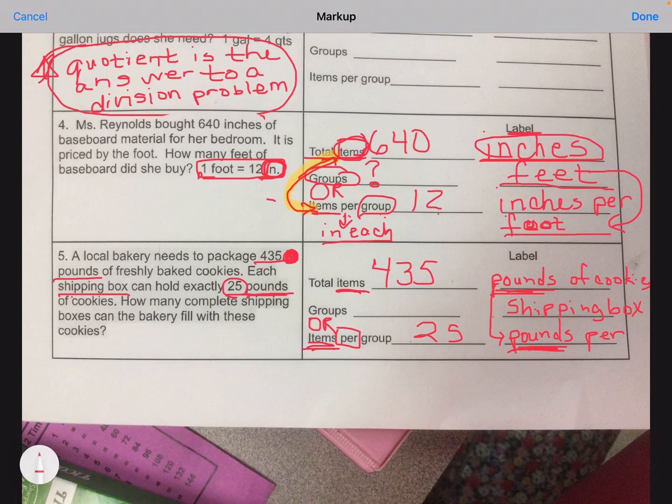So it's pounds per box, right? Or shipping box. And isn't that correct? Isn't it 25 pounds in each or for each box? If I go back to my problem, yes, each shipping box can hold 25 pounds.